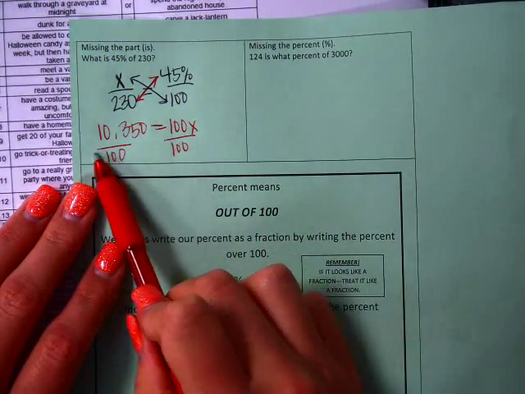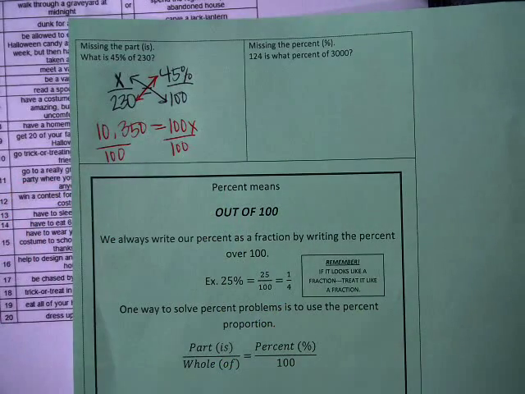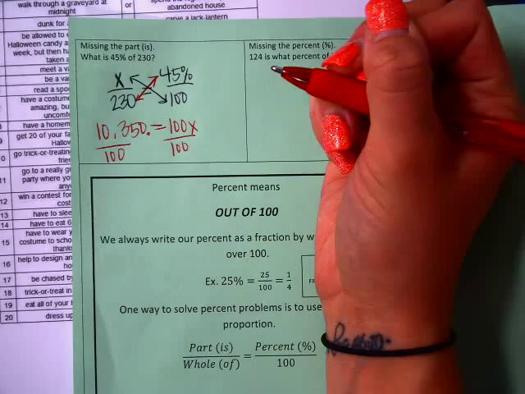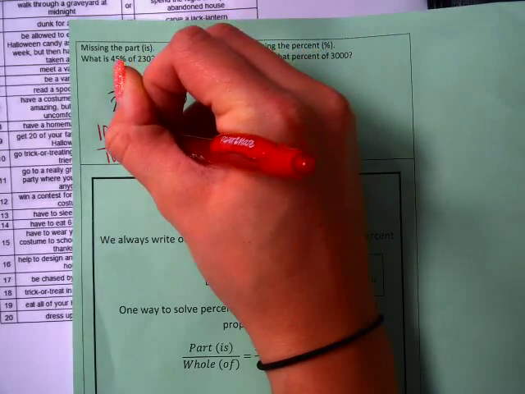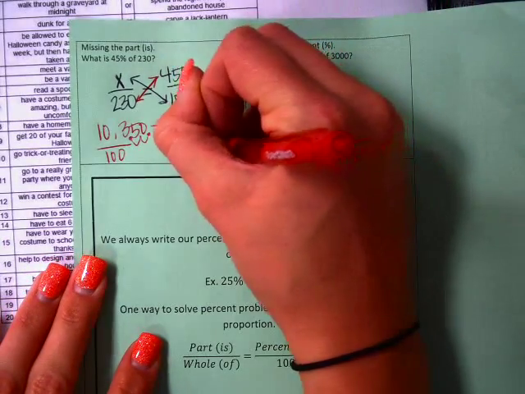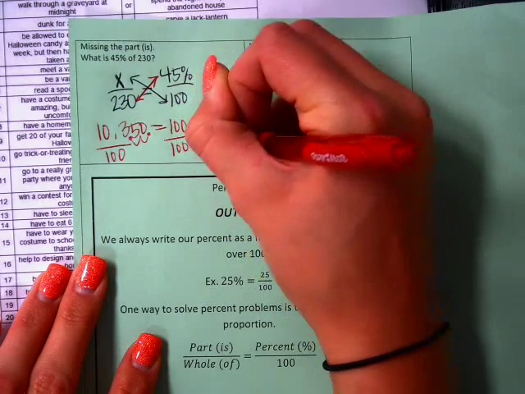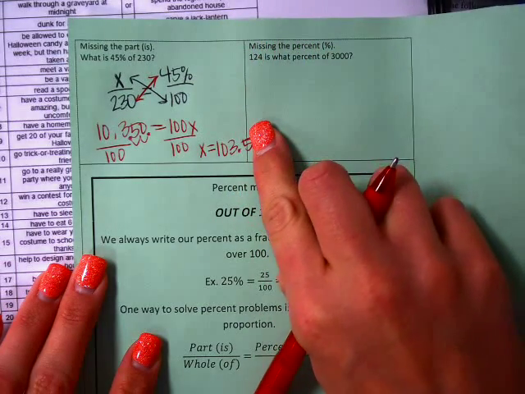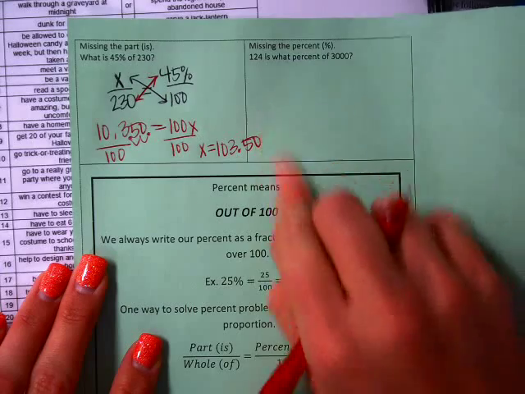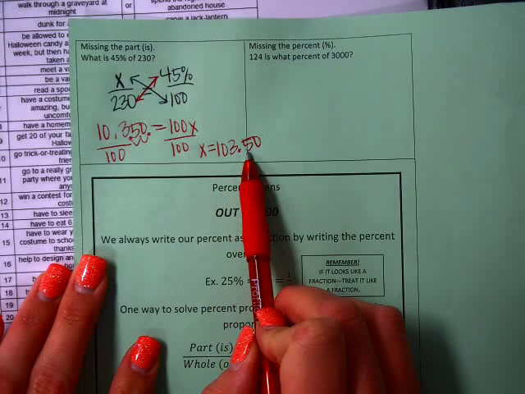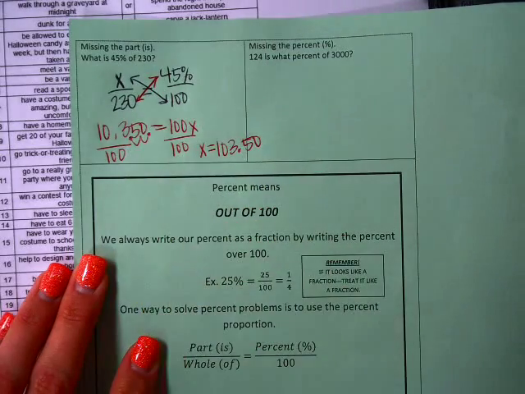Now, you can go ahead and divide 10,350 by 100, but anytime you divide a number by 100, you're basically taking the decimal point that's right at the end of the number and moving it in 2 spots. So you're going to go 1, 2. So really, 10,350 divided by 100 gives you 103.50. And you don't even have to write that 0. You could put 103.5. So in this formula, is over of, 103.5 is 45% of 230.